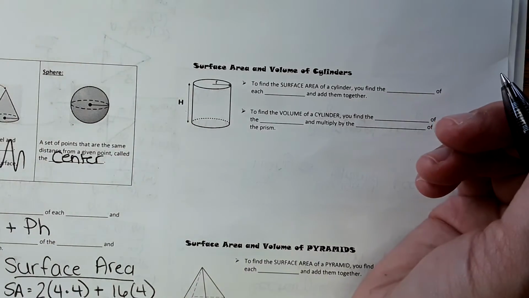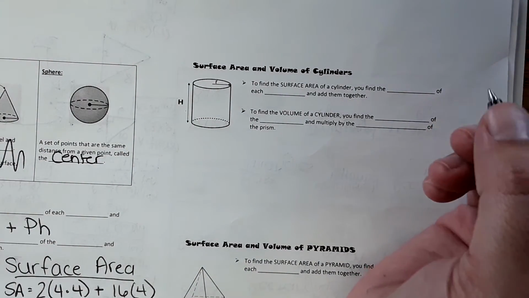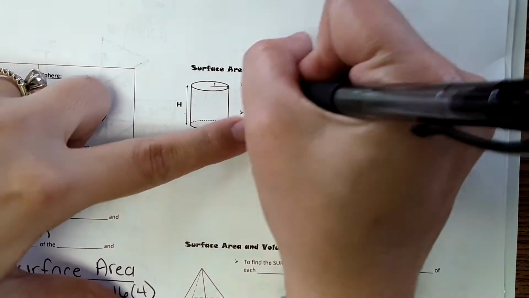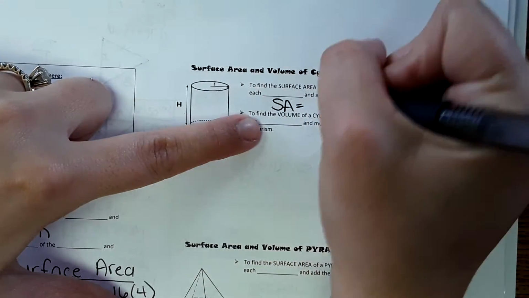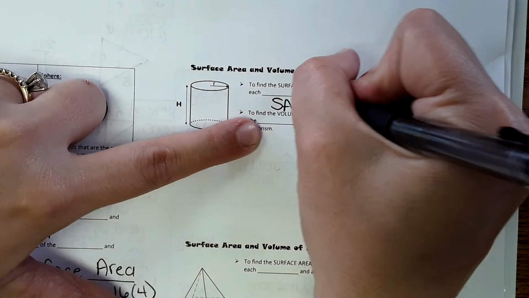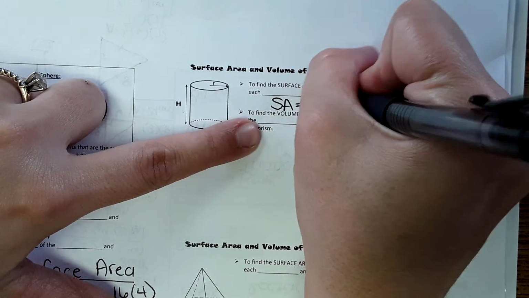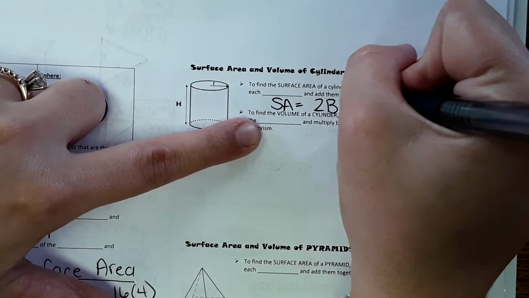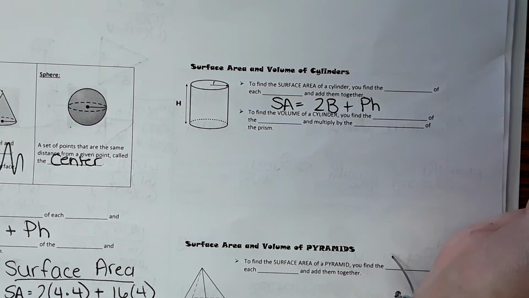Okay, now we have a cylinder here. Volume of a cylinder. Oh wait, not volume. We're doing surface area. Stick with surface area. Surface area of a cylinder is SA equals 2B plus perimeter times the height. Same exact equation.